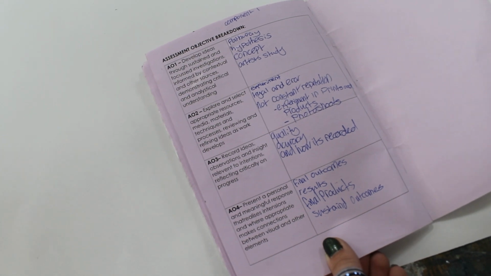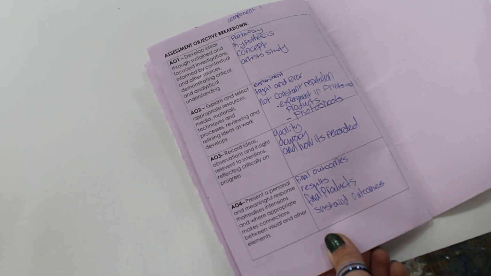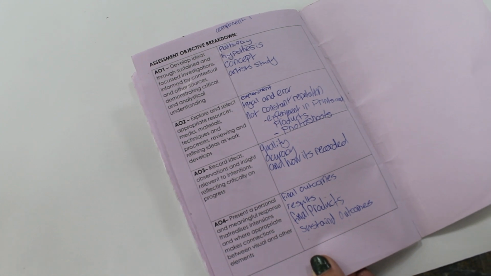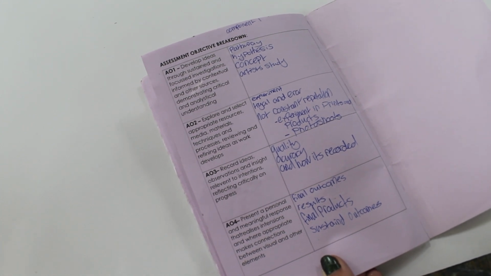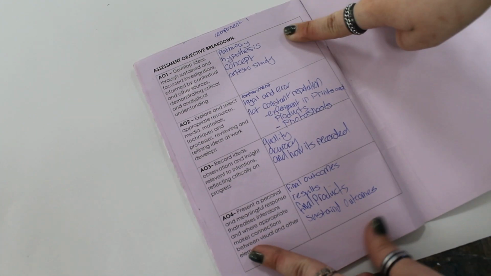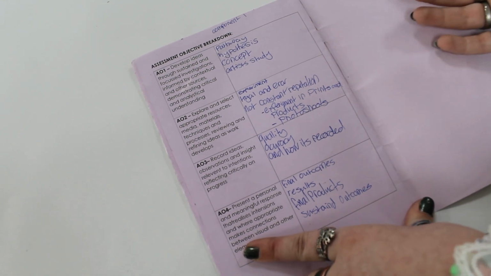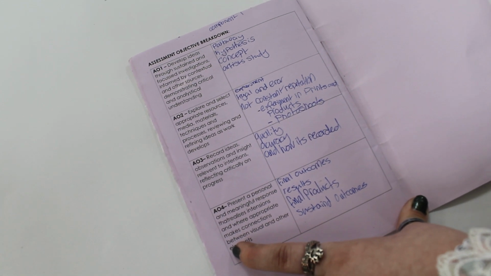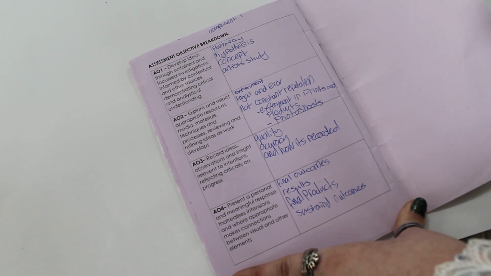This page allows me to break down the AO 1, 2, 3 and 4, and also allows me to remember what AO is going to get me what type of marks. So my pathways and hypothesis and concept ideas is all like AO1, and the more I do of that is the more marks I could get for AO1 itself.